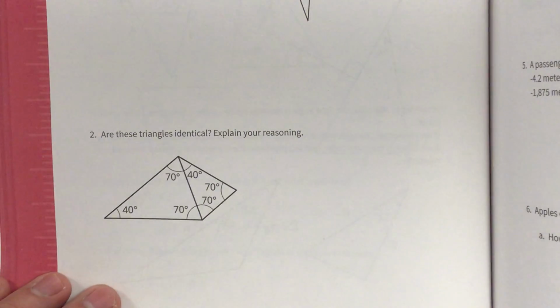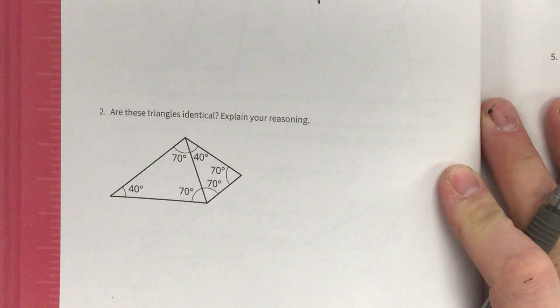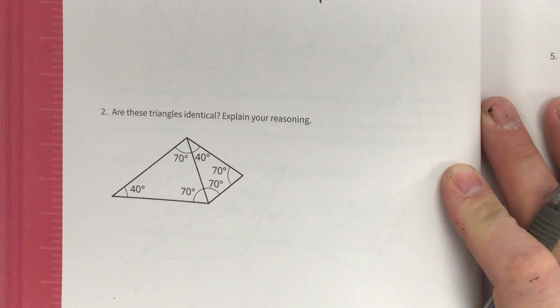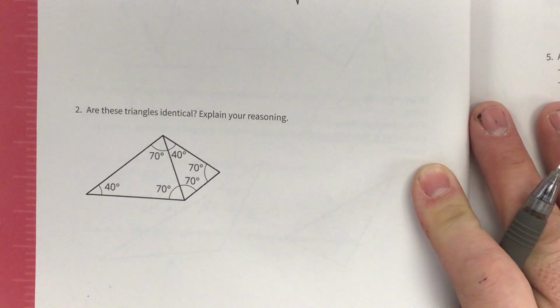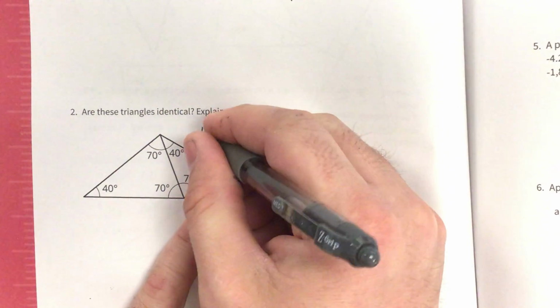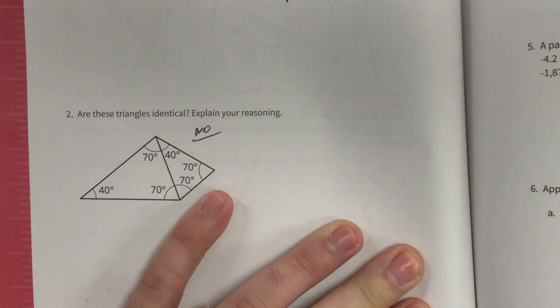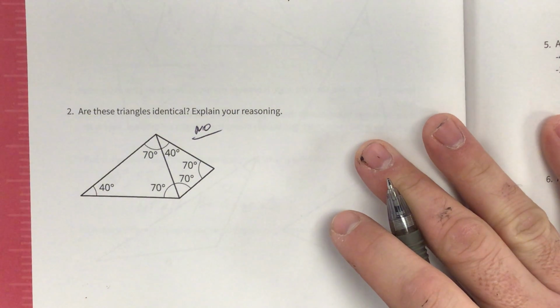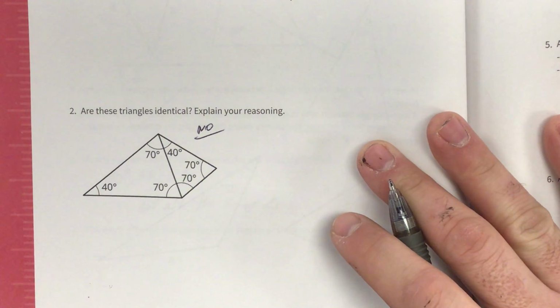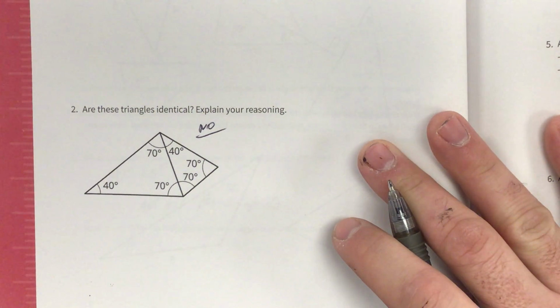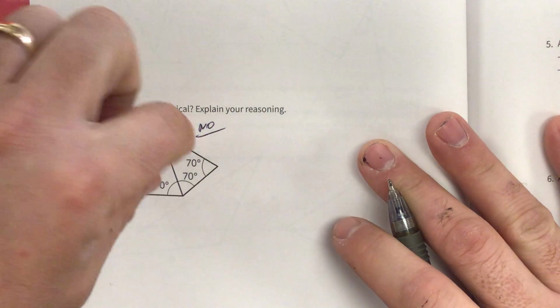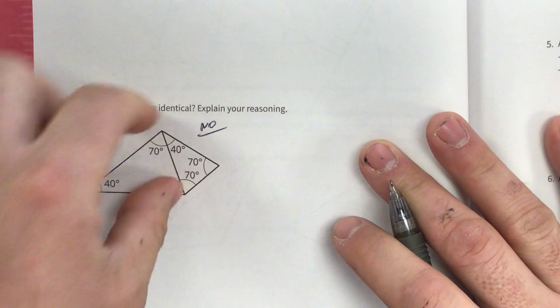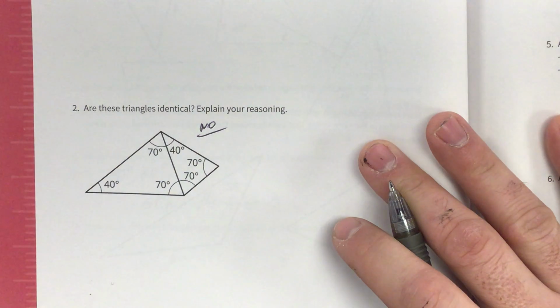Question 2, same exact thing. What do you think on that one? Josh? I think no. Why? Because the 40 and the 270s aren't in the same areas. It's not the same size. That's kind of a giveaway. As far as being in the same location, if you would slide this one over, they would be in the exact same spot, 270s and a 40.